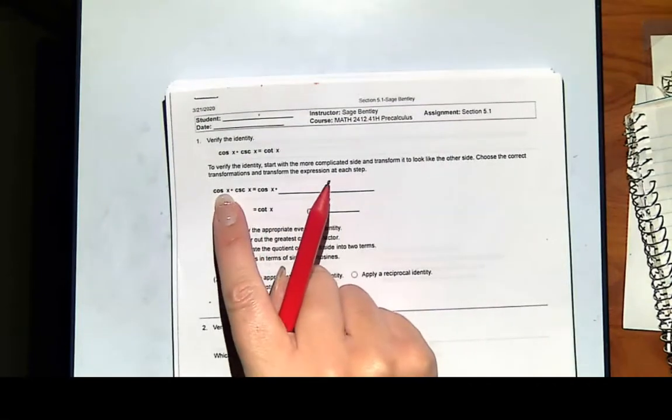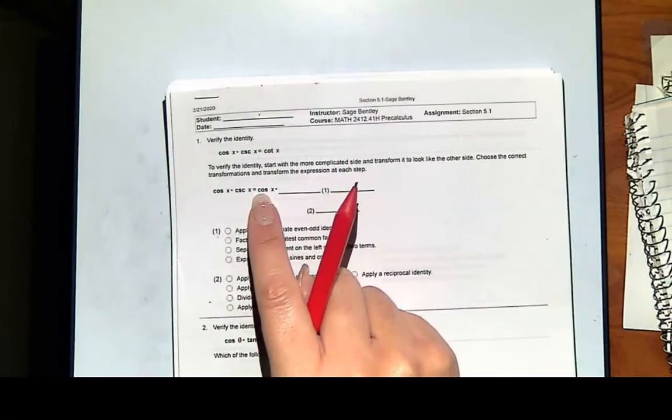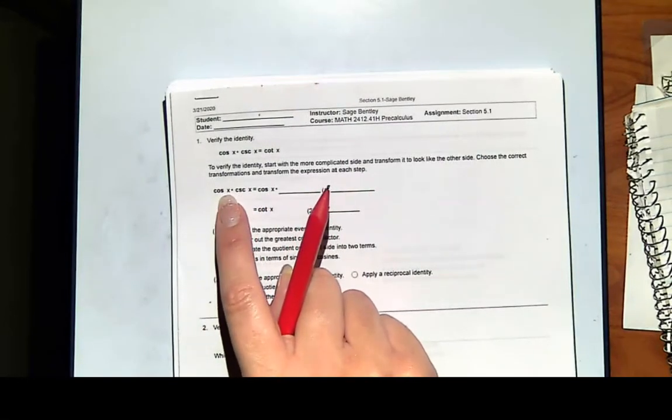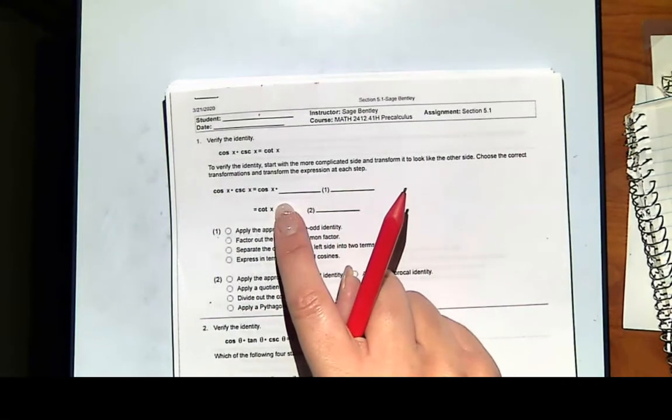One of the hardest things that you'll probably struggle with is the fact that they're writing cosine x times cosecant x equals, and then what they're really doing is rewriting what's on the left onto the right. So you just need to determine what's different.